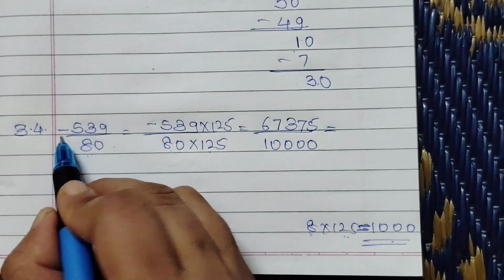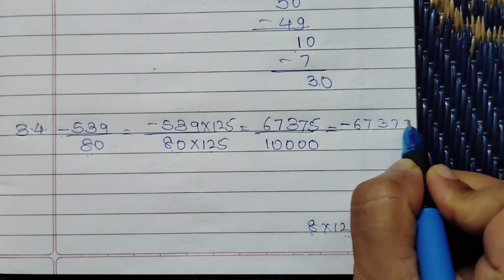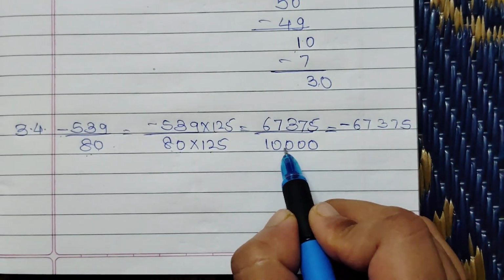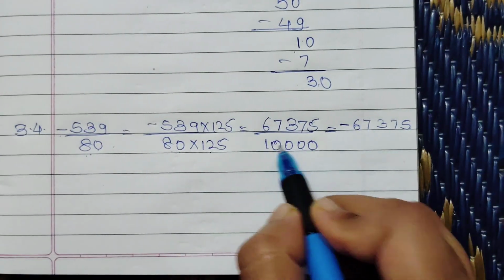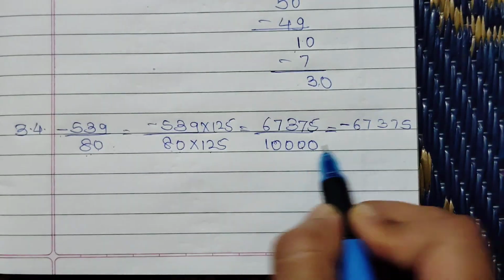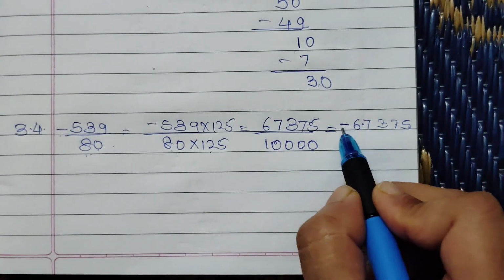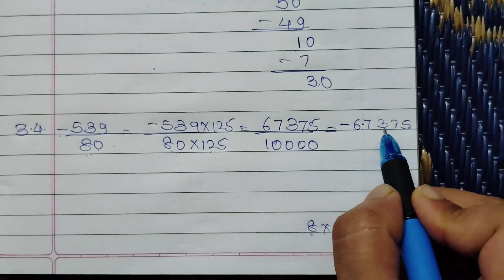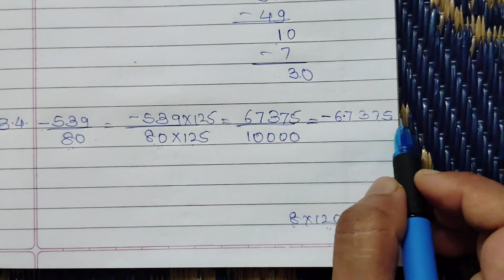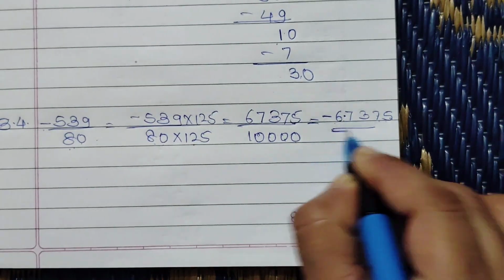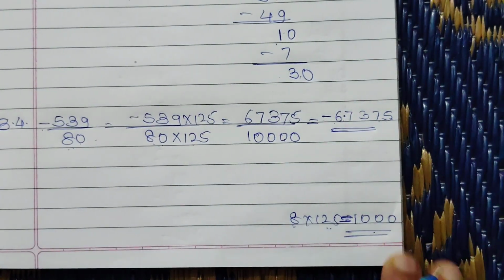Okay. So now we are going to give the decimal point. Here in the question we have the minus sign. So I will write minus 67375. How many zeros are there? 1, 2, 3, 4. So from the ones place I will start counting 4 places backward. Here the point will come. So it is minus 6.7375. Okay. Minus 6.7375 is the answer. Okay. So we have completed question number 3 of brain teasers.